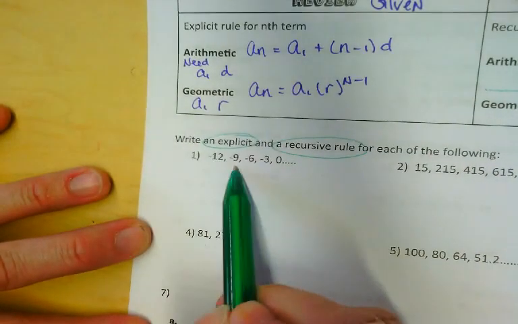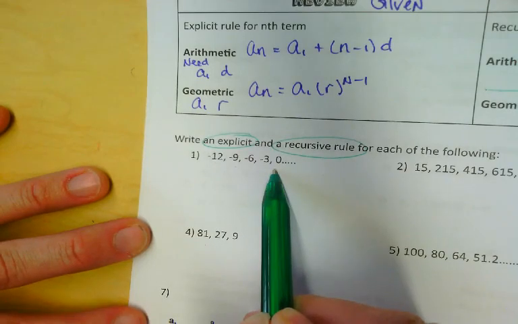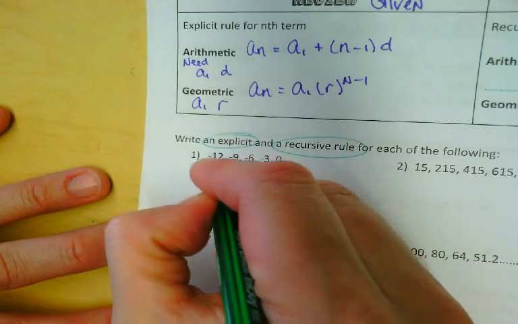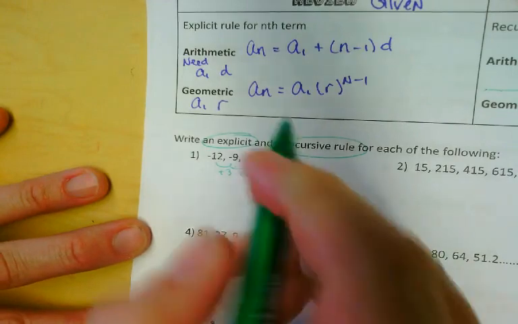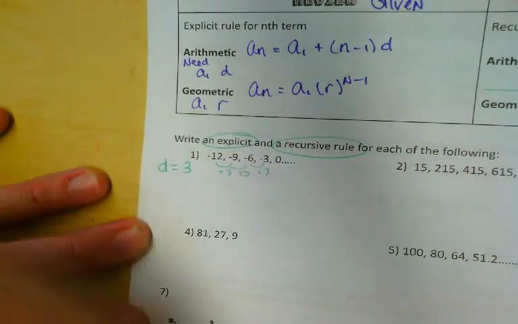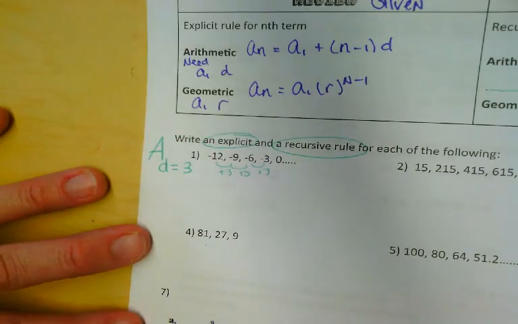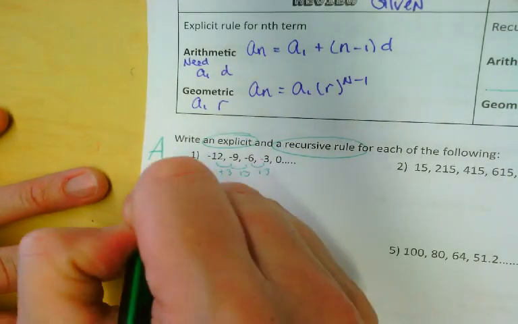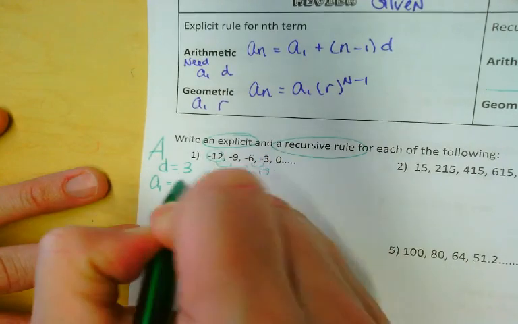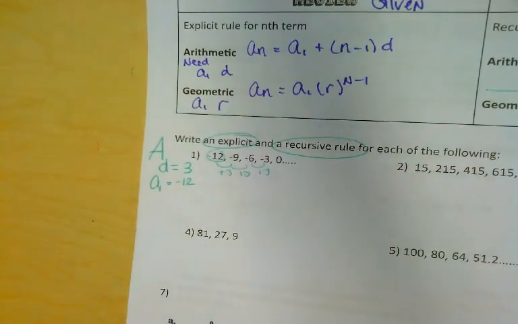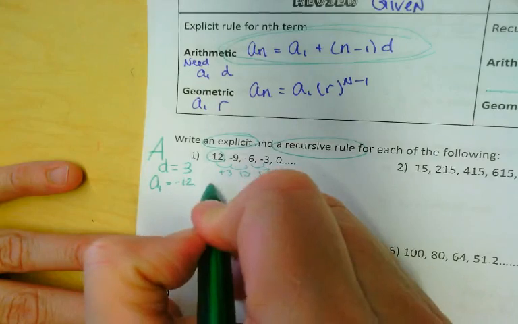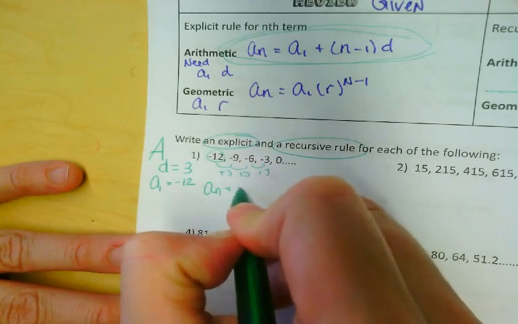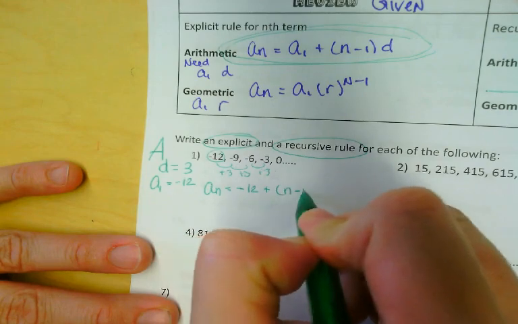So let's kind of zoom in on this first pattern. How am I going from -12 to -9 to -6 to -3 to 0? +3, excellent. So we said a +3 makes sense to each one. Okay, nice catch on that pattern. Therefore, if I'm adding, that's my difference. The difference is 3. And I'm adding, so it's arithmetic. So I'm going to put an A there. It's arithmetic, the difference 3. I have a list of numbers, so a sub 1 is obvious. A sub 1 is the first term, which is -12. And then I'm just going to write my rule. So for explicit, I'm just going to go right to this rule and plug in everybody. So a sub n equals my a sub 1, negative 12, plus n minus 1 times 3.